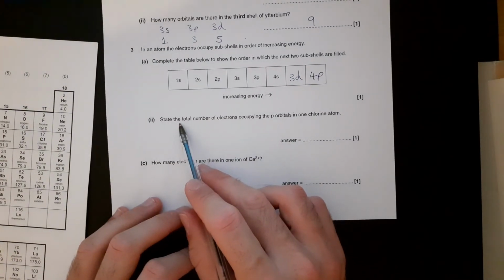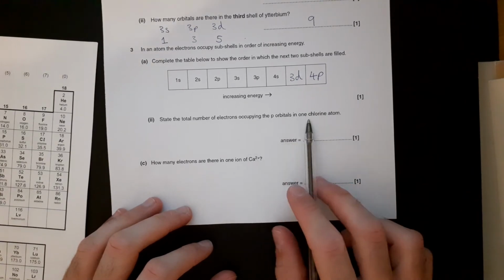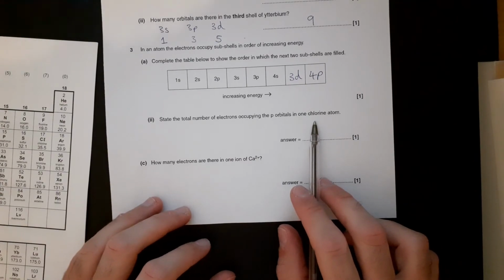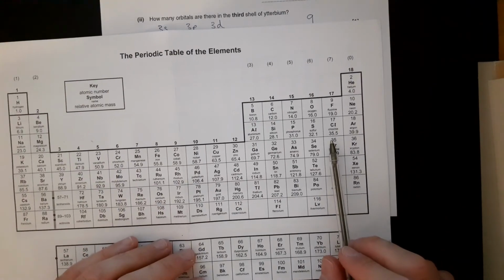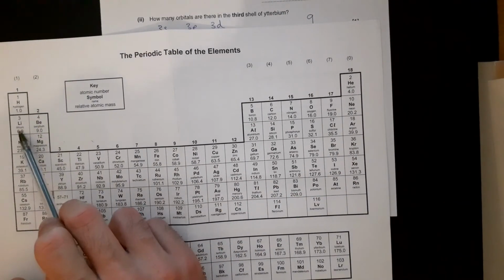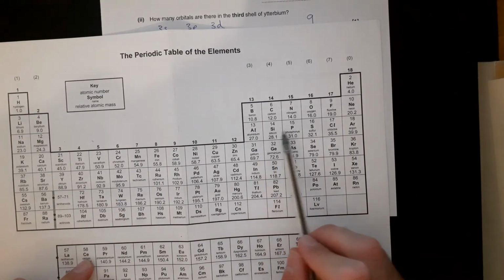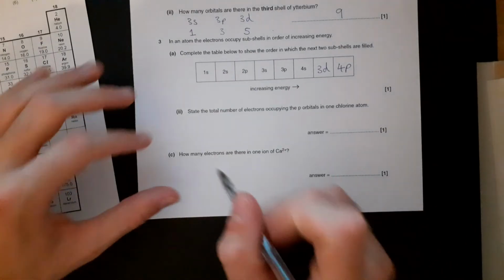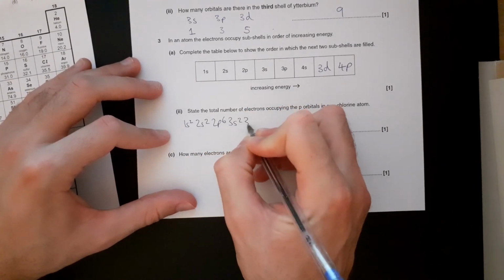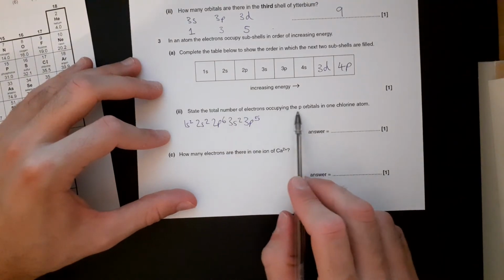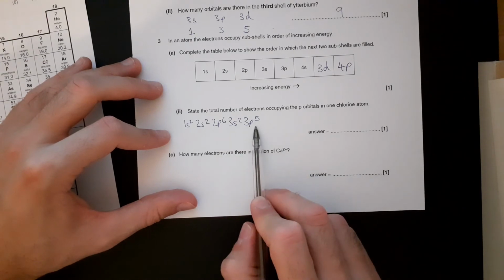Right, this one, state the total number of electrons occupying the p orbitals in one chlorine atom. So to do this, let's just write out the electron configuration of chlorine. Okay. So chlorine on our periodic table is here. So we're going to have 1s2, 2s2, 2p6, 3s2, 3p5. Okay. So chlorine's going to end up as 3p5. Total number of electrons occupying the p orbitals. So how many have we got in p orbitals? We've got 6 there, and we've got 5 there. So it's going to be 11.